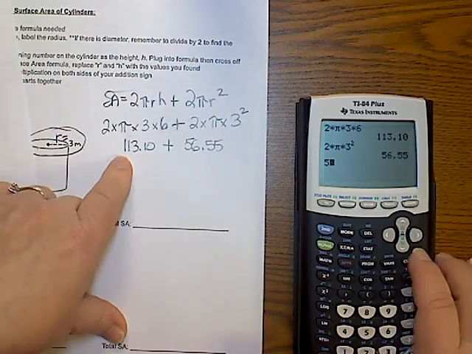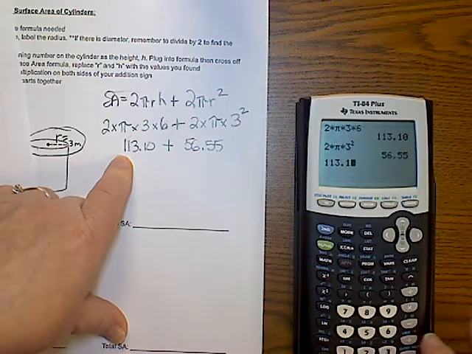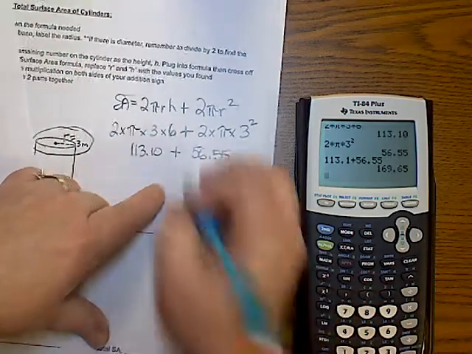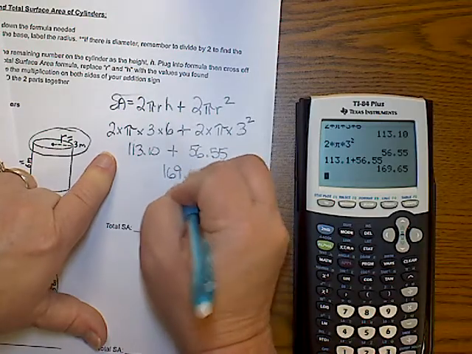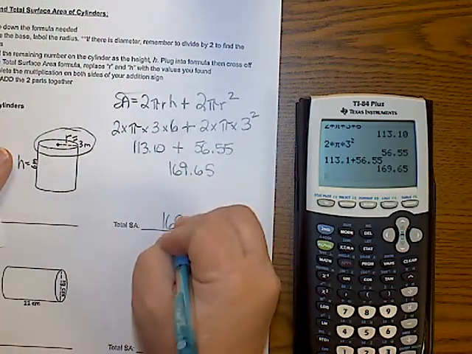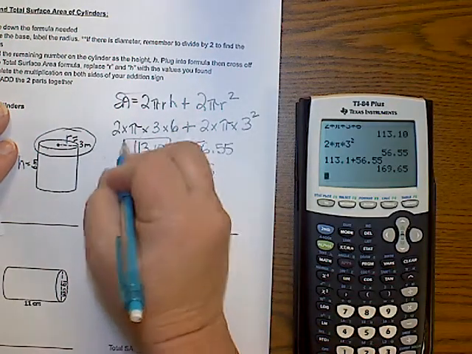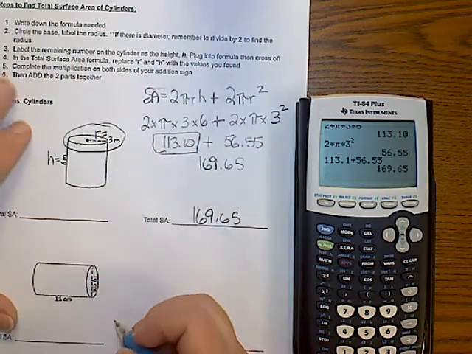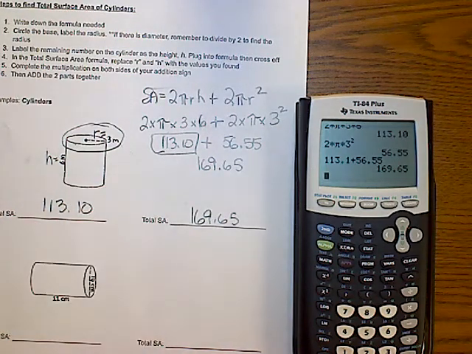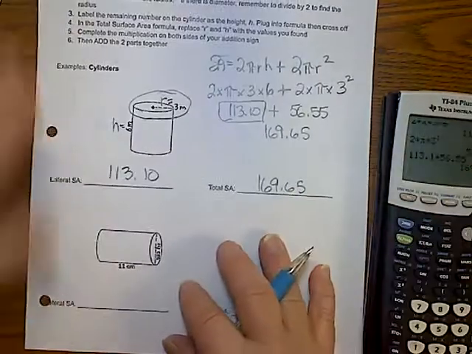I was taking a shortcut. 113.10 plus 56.55, and that gives me 169.65. Now that is the total, 169.65, and as before, everything in front of the plus sign is my lateral, 113.10. So it will automatically round it to the nearest hundredth. And for this lesson, we're going to round to the nearest hundredth.